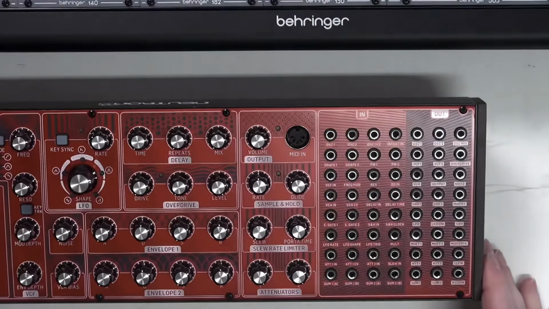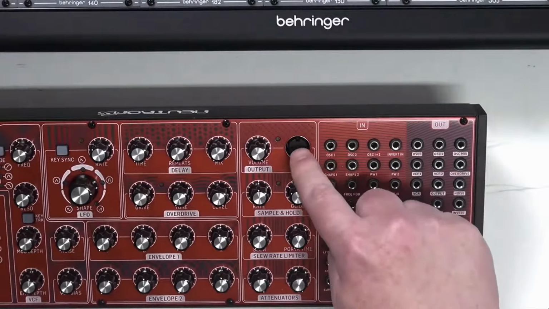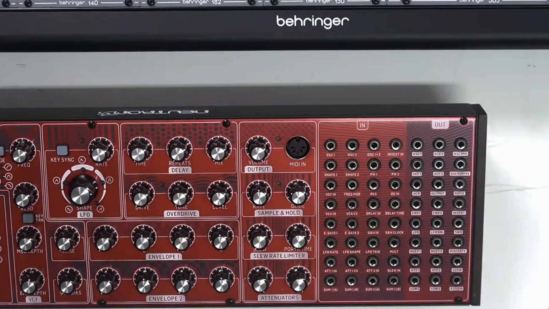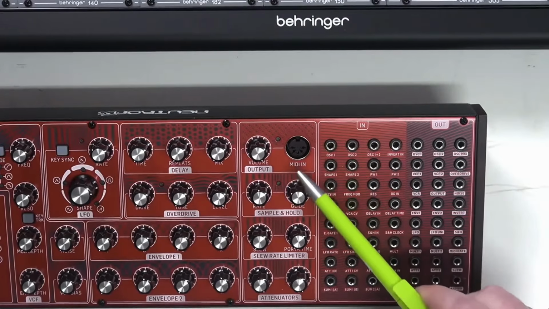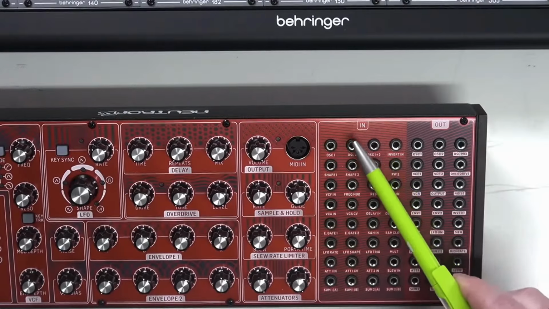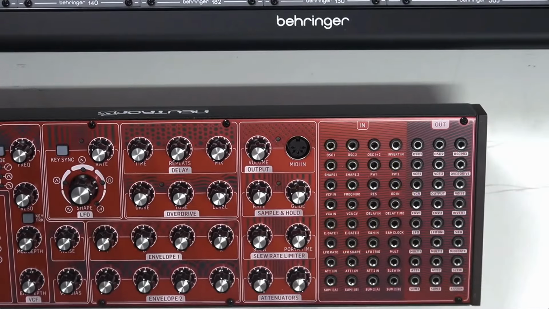But the patch points here are all analog, with the exception of the MIDI. There is a MIDI in, and that is digital, obviously. Inside this unit there's a MIDI to CV converter, which simply converts that digital MIDI to CV, and then all the rest of it is CV all the way through. But the other thing that we'll look at is, I'm going to put this one aside, and then we're going to bring out the big one.